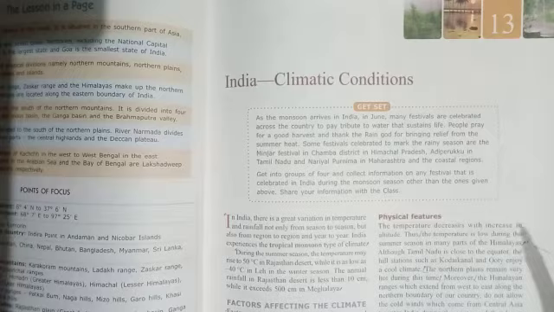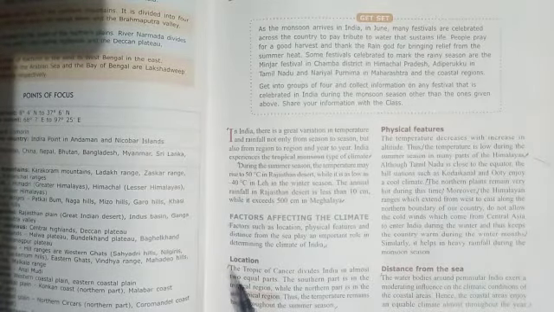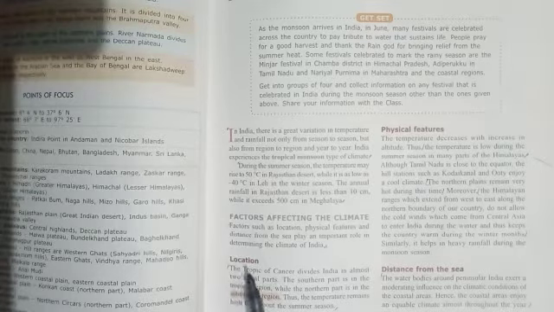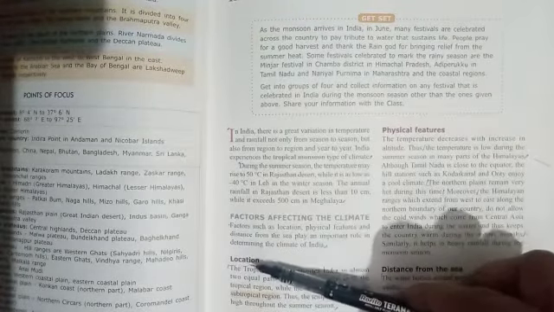Now the next topic is factors affecting the climate. As we have studied in the previous chapter on Asia, factors like location, physical feature and distance from the sea of a place determine the climate of that place. Similarly, in the case of India, location, physical feature and distance from the sea determine the climate. The first is the location.